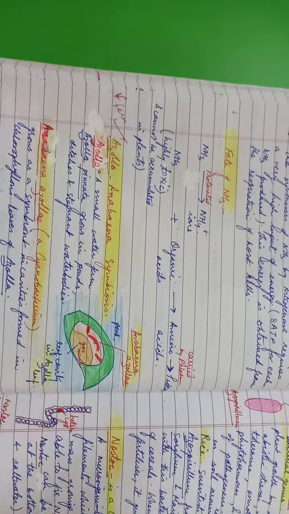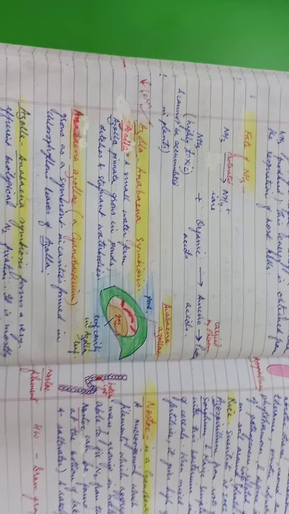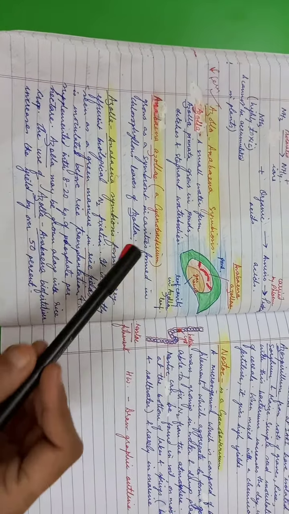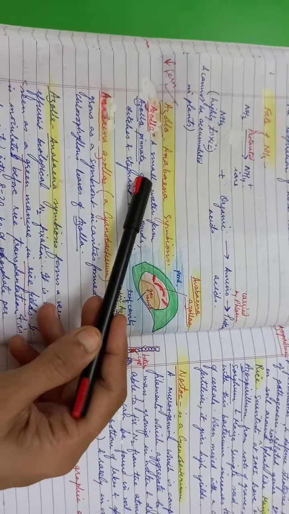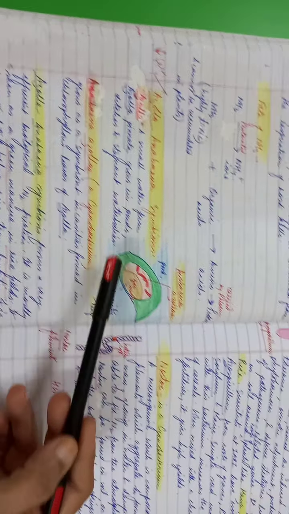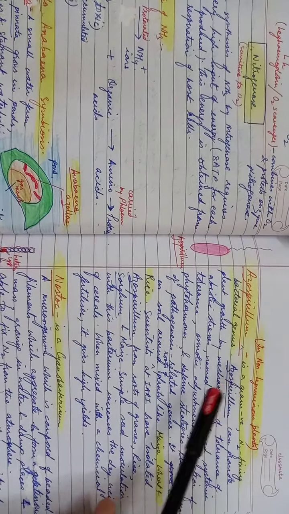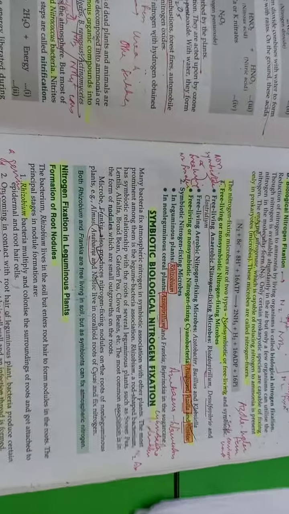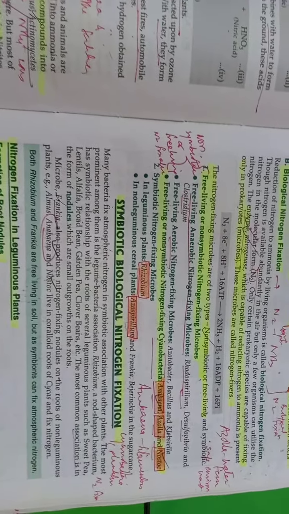Now, in today's topic, children, I must tell you that what I have written from here is something about Azolla, Anabaena, then Azospirillum and Nostoc. This is not given in your textbook. I will show this. This is in your textbook, page number 12.15.